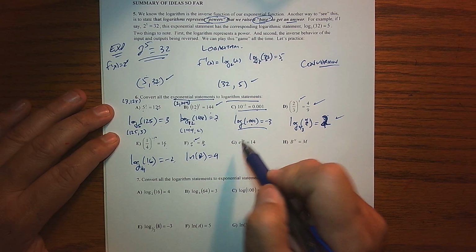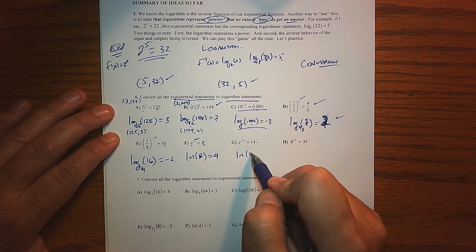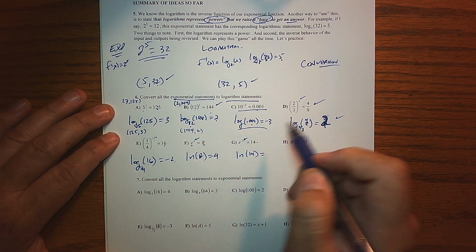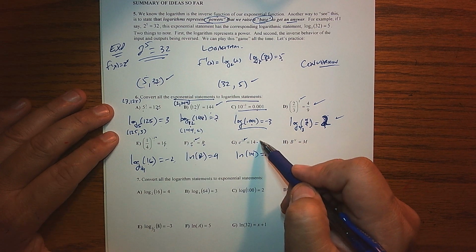Again, we got e, so we got a natural log. The output is 14, so it becomes the input. The input was 2x, so it becomes the output of the natural log. So again, we're flip-flopping input and output, exponentially to logarithmically.